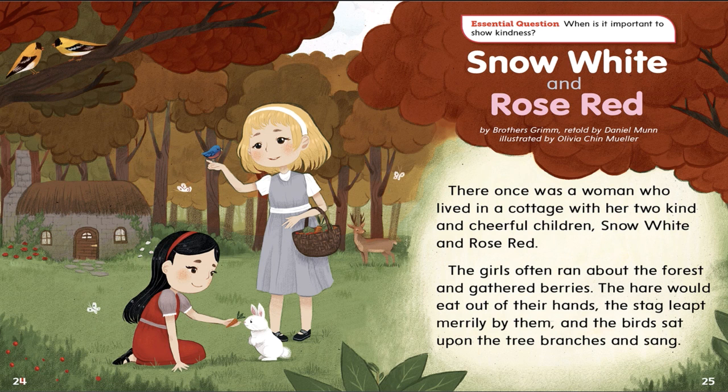Essential question. When is it important to show kindness? Snow White and Rose Red. There once was a woman who lived in a cottage with her two kind and cheerful children, Snow White and Rose Red. The girls often ran about the forest and gathered berries. The hare would eat out of their hands. The stag leapt merrily by them, and the birds sat upon the tree branches and sang.